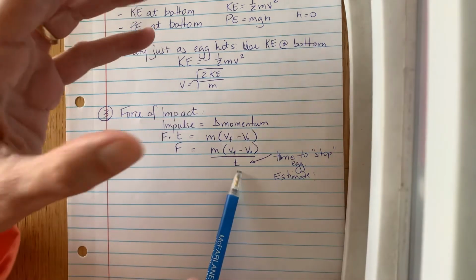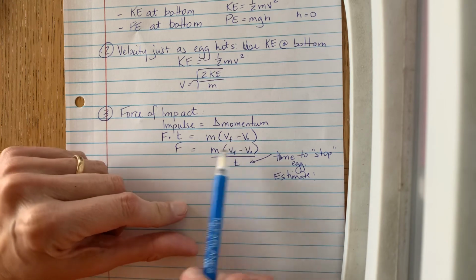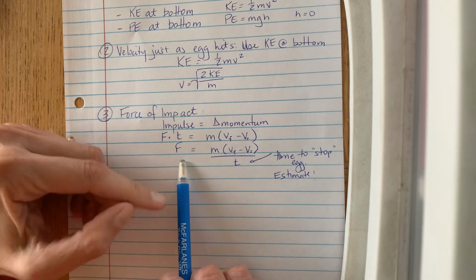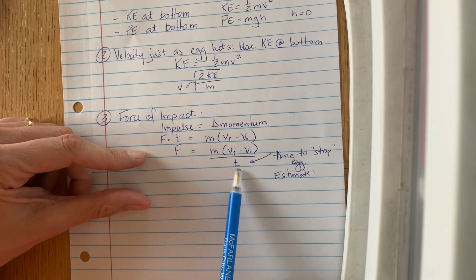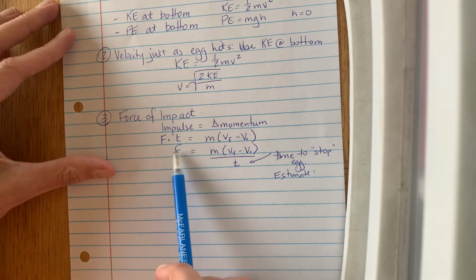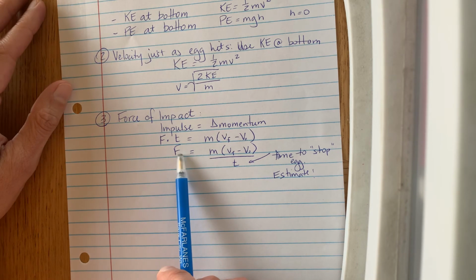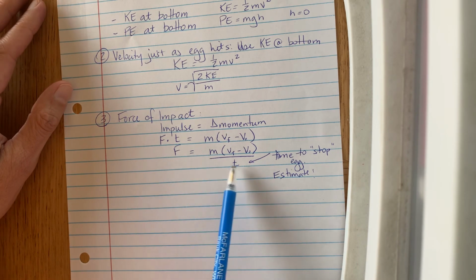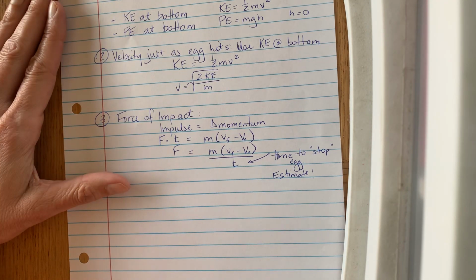Now, if I just drop an egg and it splats on the ground, this is going to be like 0.001 seconds, which makes the force really big, which breaks the egg. If your apparatus protected the egg, it most likely increased this time to maybe 0.1 seconds or 0.05 seconds, where the force that the egg experienced was less than it took to break it. So that's a quick, maybe not so quick, refresher in the calculations that you guys will need to turn in your energy analysis.